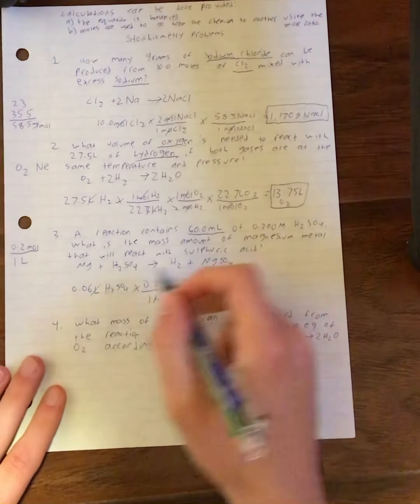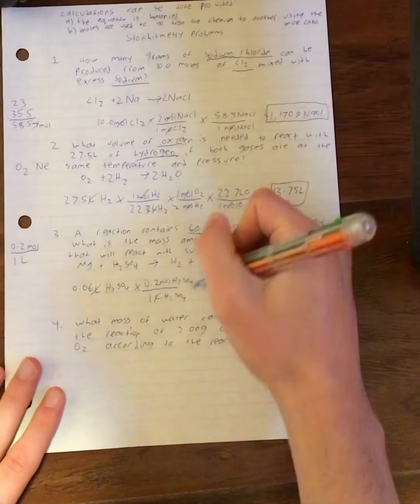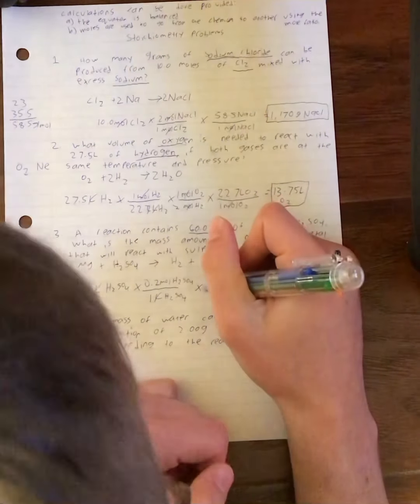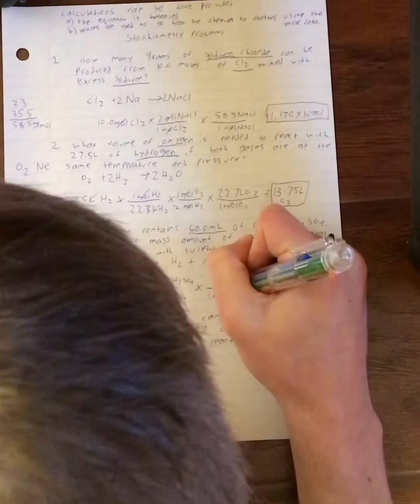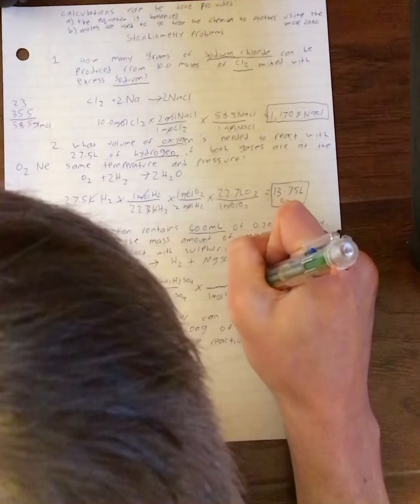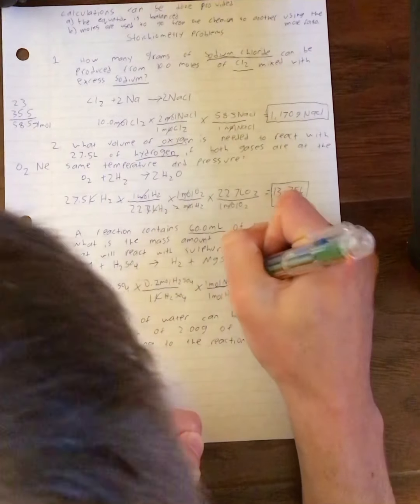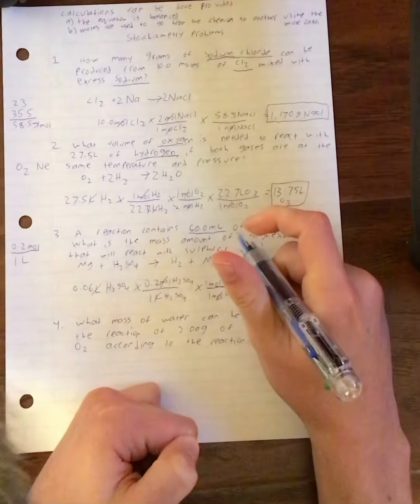Now, since this is already balanced, all the coefficients are 1, we know that 1 mole of H2SO4 is reacting with 1 mole of magnesium, but we can still write it out anyways, just so that it's correct. 1 mole H2SO4 reacts with 1 mole of Mg, and this is because all the coefficients are 1.